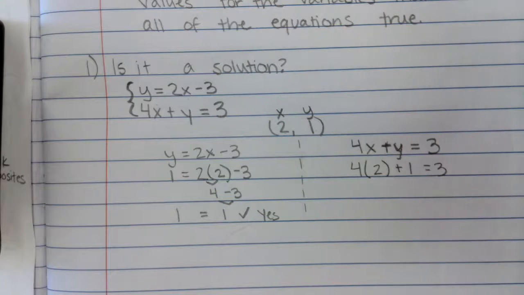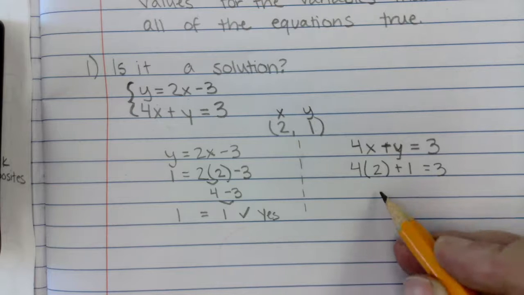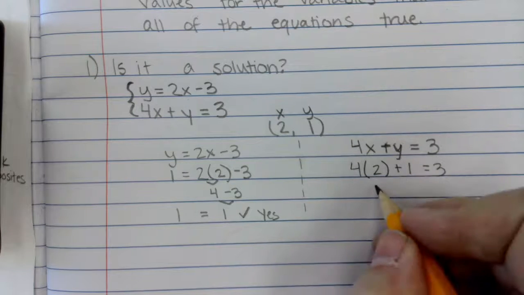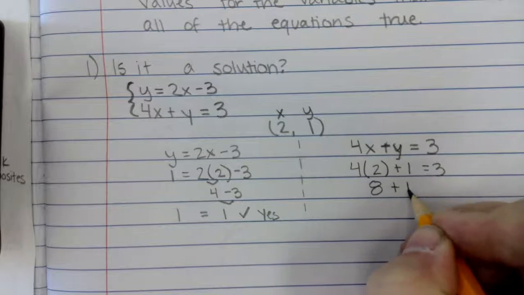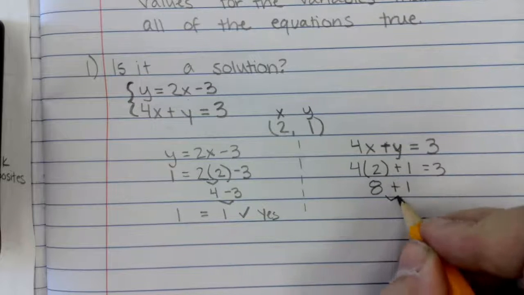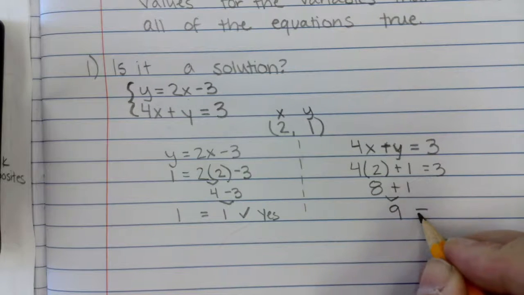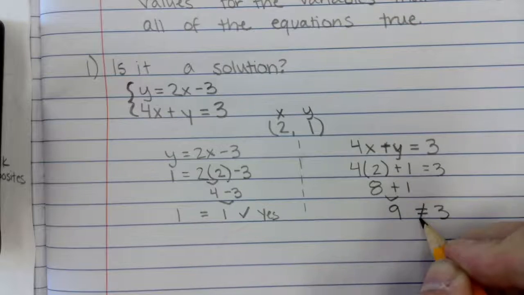Alright, so now we're going to multiply. 4 times 2 is 8. 8 plus 1 is 9. Does 9 equal 3? No. So that did not work. Our answer is no.